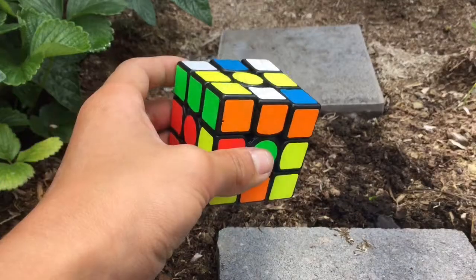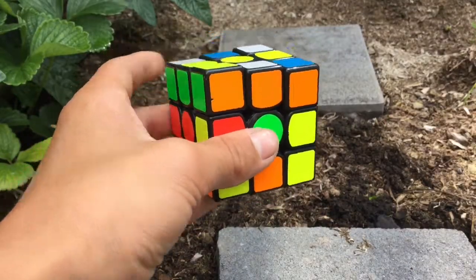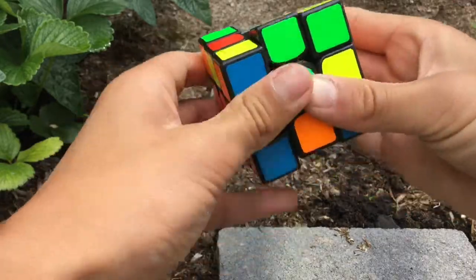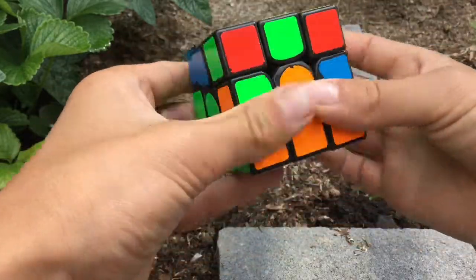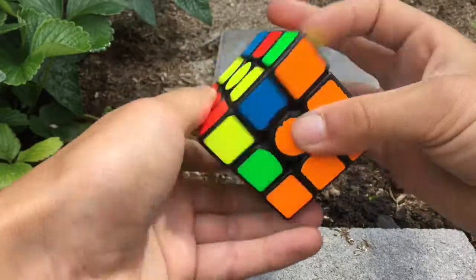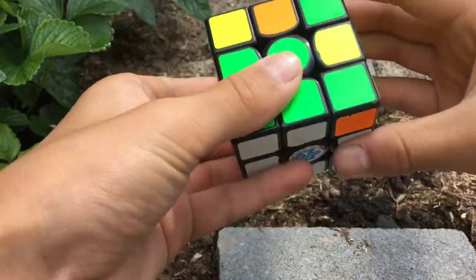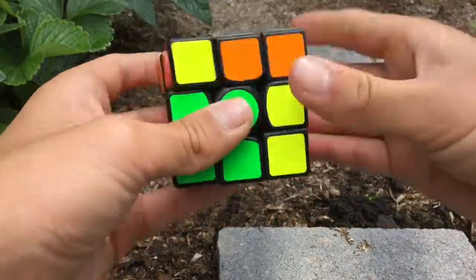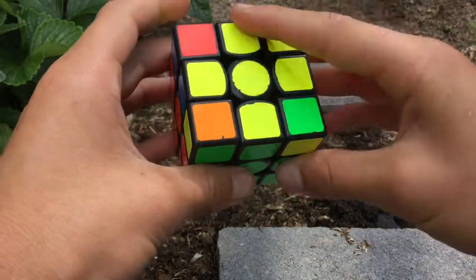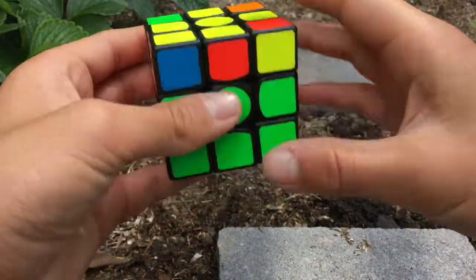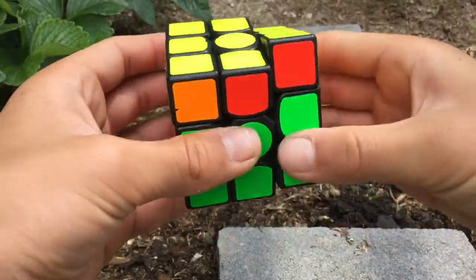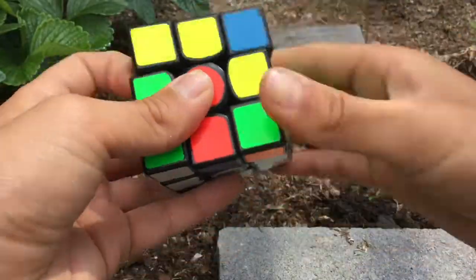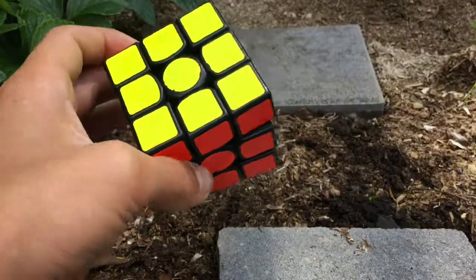So using this in a solve, I've already scrambled it off camera, but if I quickly just get to the actual part where we have my orientation, you can see that I can use it in a solve. So after I have my case, I can orient all the edges, and then from there I can just use one of the 2-look-OLL algorithms and then a final algorithm. So I think it's pretty useful.